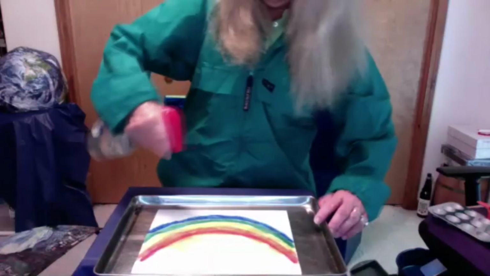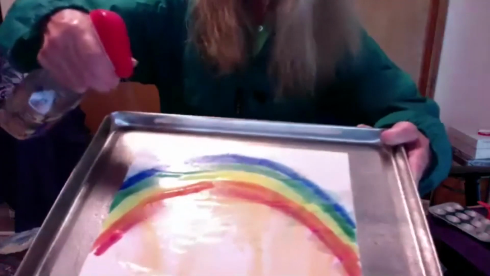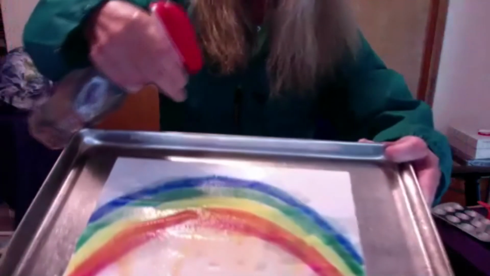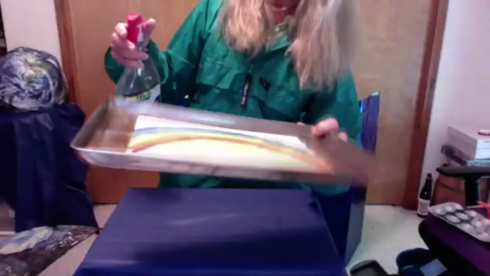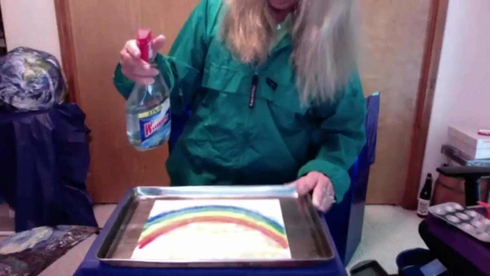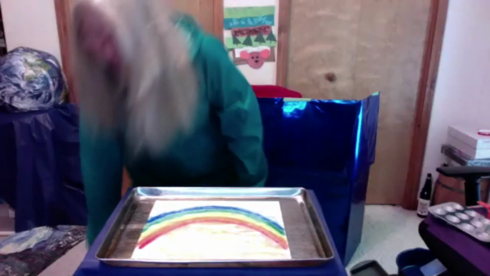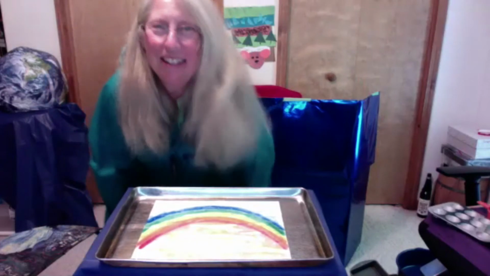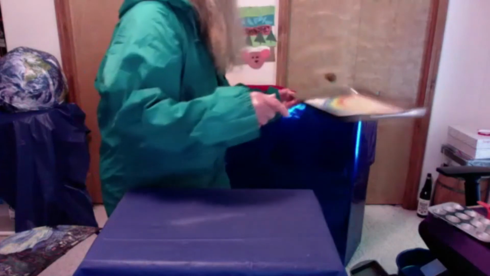Let's see, it's starting to drip. So you can do that with any picture, and it's really interesting to do. You could just make a lot of swirls, use as many colors as you can, and see what you can come up with. It's a whole new artwork. So I'm going to set that aside.